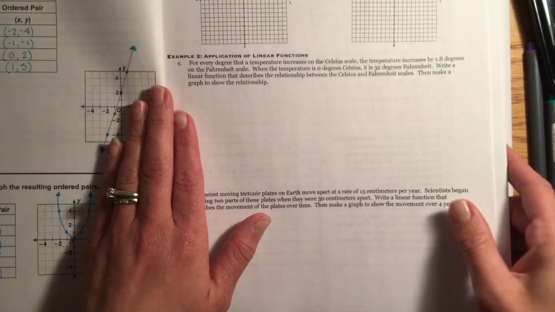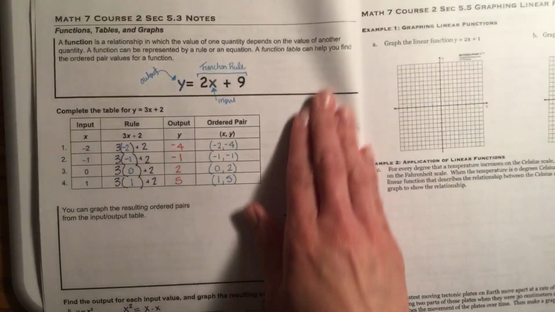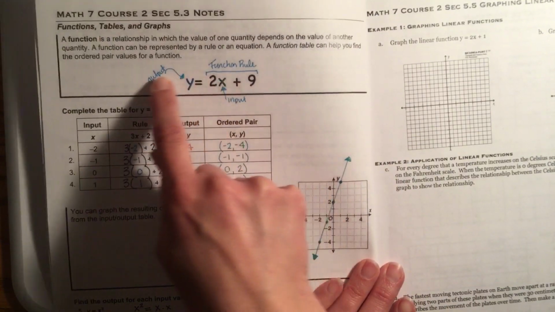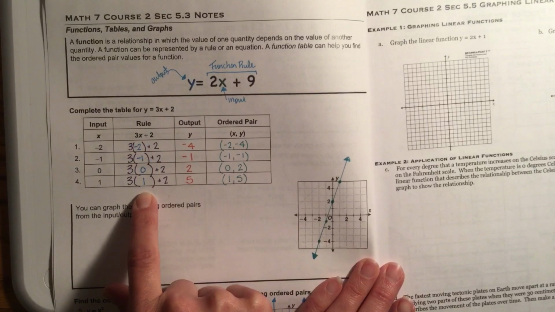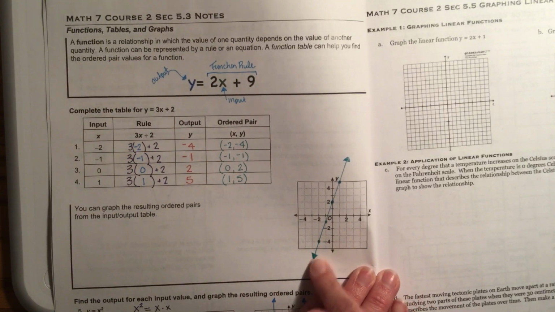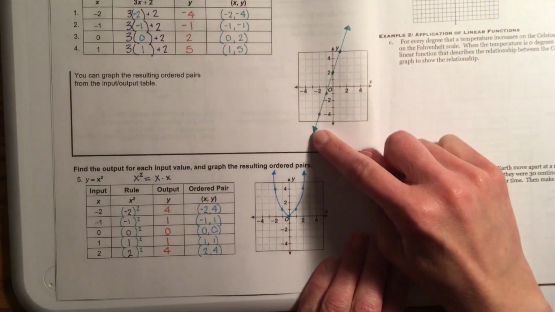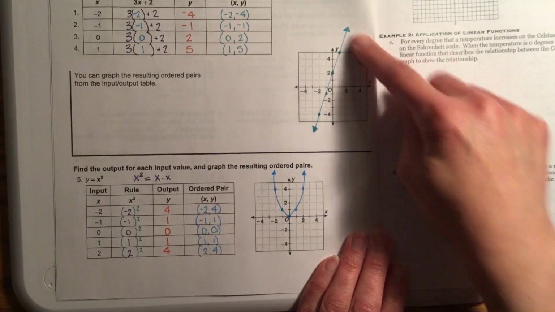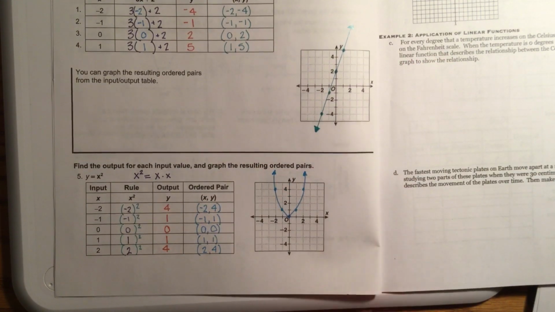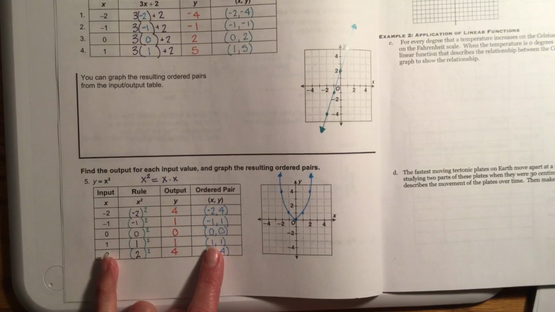And then the most recent one was when we would be given a function and we have an input and an output, and we put inputs in to get our outputs, which produced ordered pairs. With those ordered pairs, you could graph them. So we did a few different examples. We did one that produced a straight line. This one produced a parabola, this is called. So those are different types of functions produced by an equation.